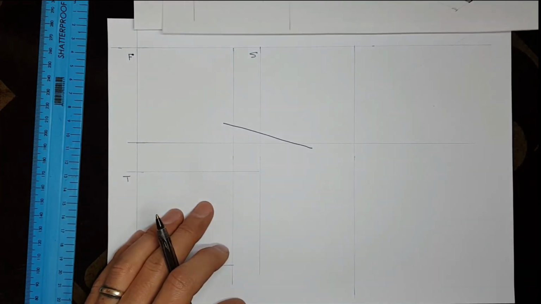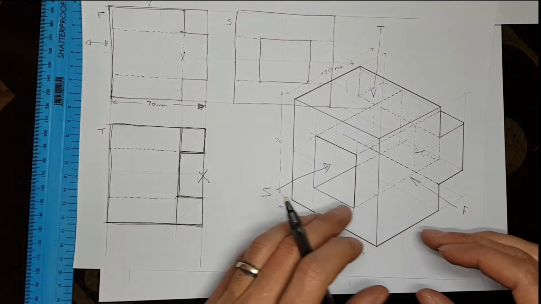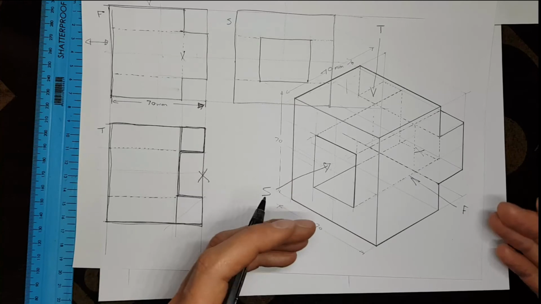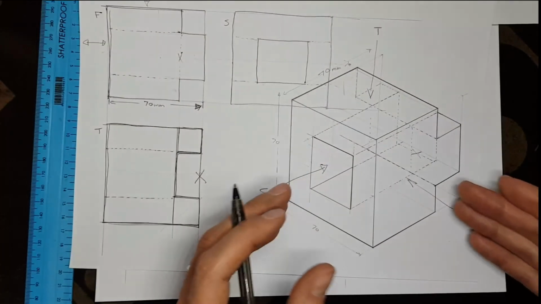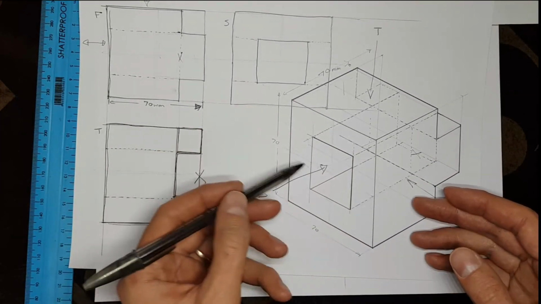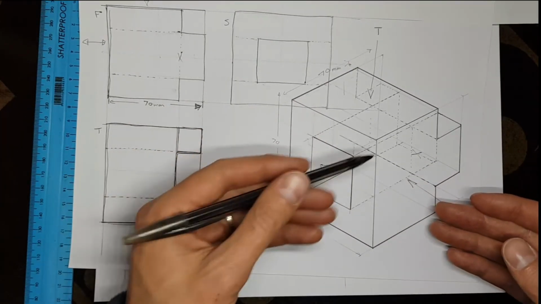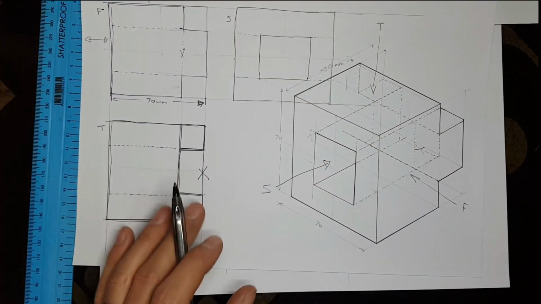And if we just look at where we get those views from, remember that from the right hand side of the part is the front view, and then the side view that we'd see from here is viewed from the left, and there shouldn't be any confusion as to figuring out where the top of that part is.